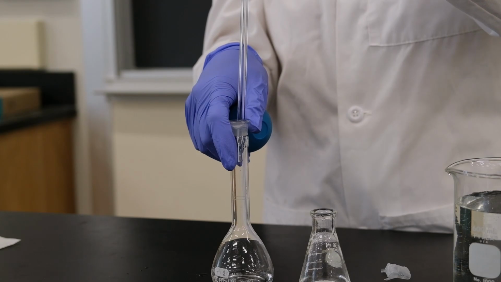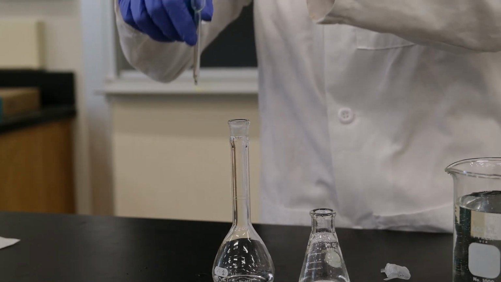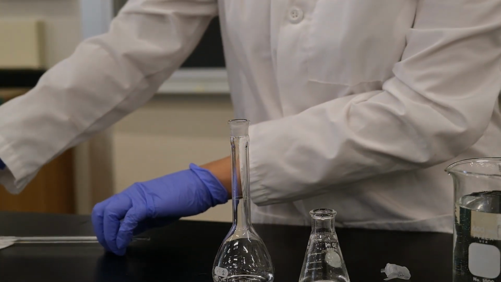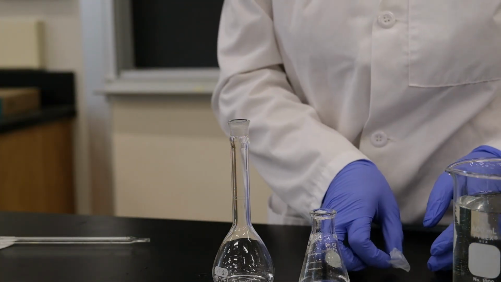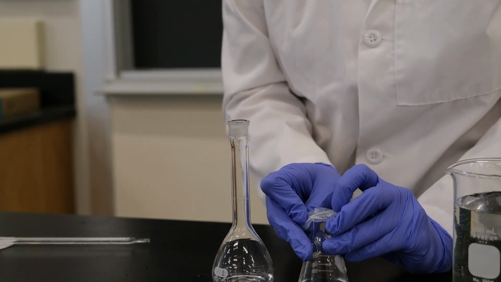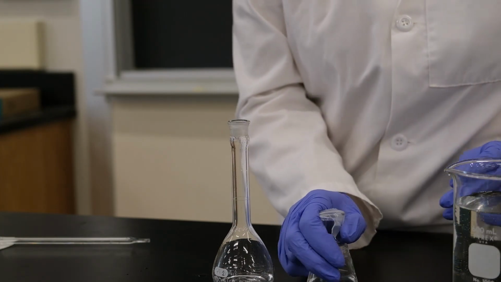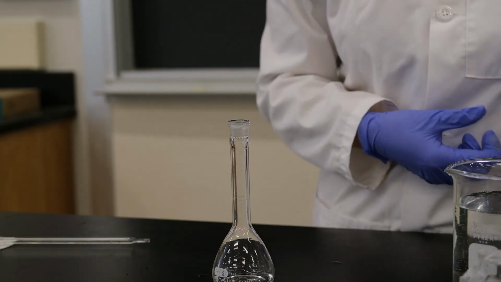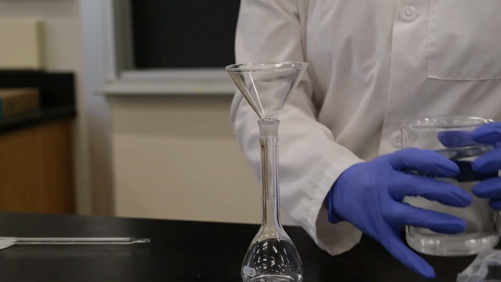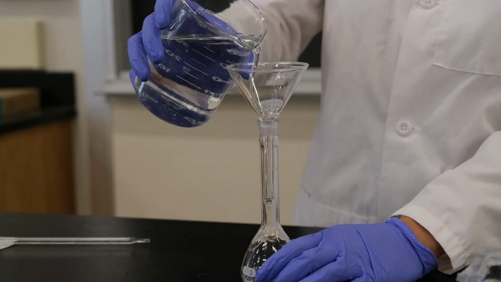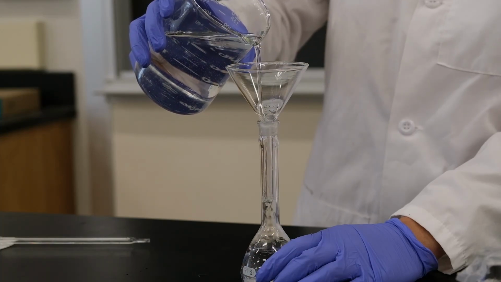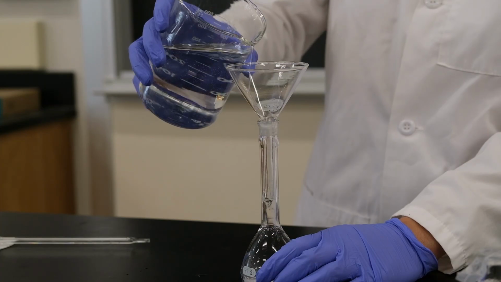Now that we've added 10 milliliters of the unknown, we're going to add deionized water to the line. I'll cover this. Oh, very gentle. Oh, well, that's good. Okay.